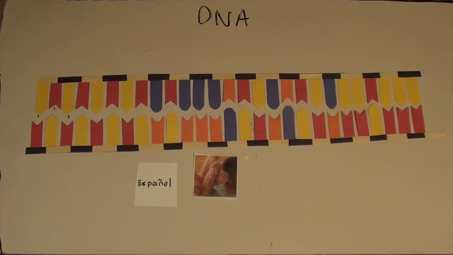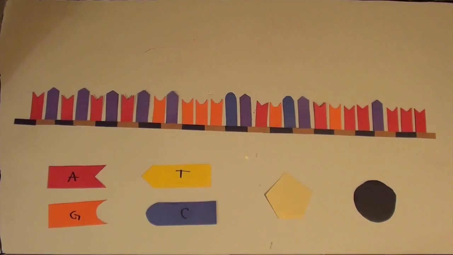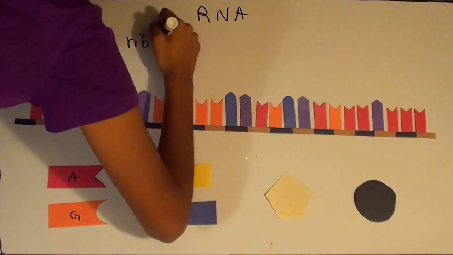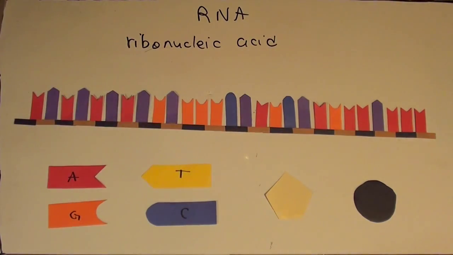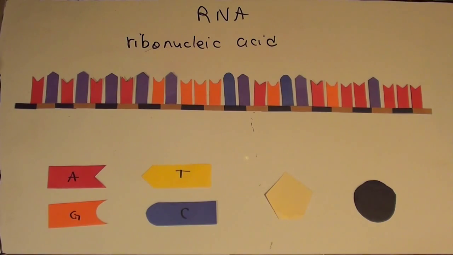In order to understand the recipe, we have to transcribe it into a language we can understand. This is where RNA is involved. RNA, or ribonucleic acid, is a single-stranded molecule similar to DNA, but it has a few key differences.